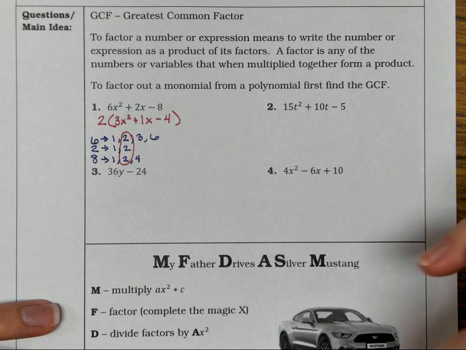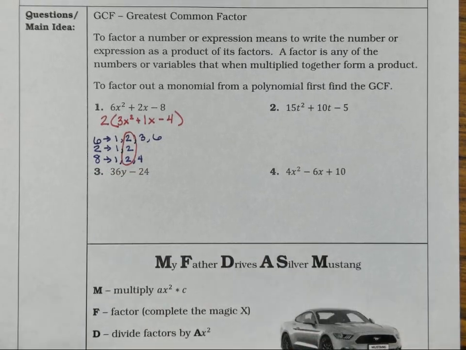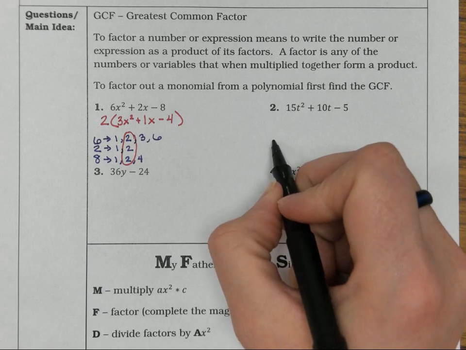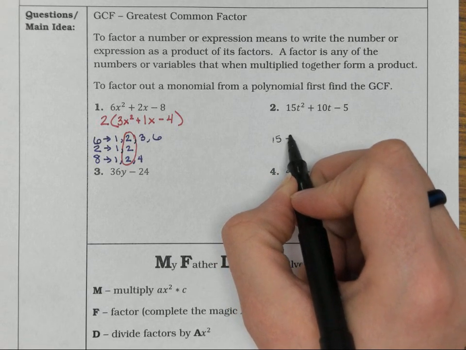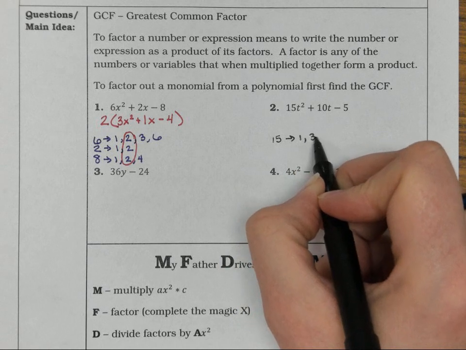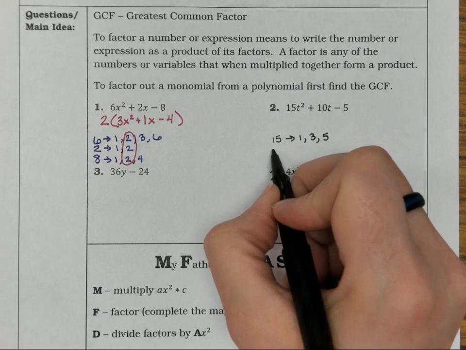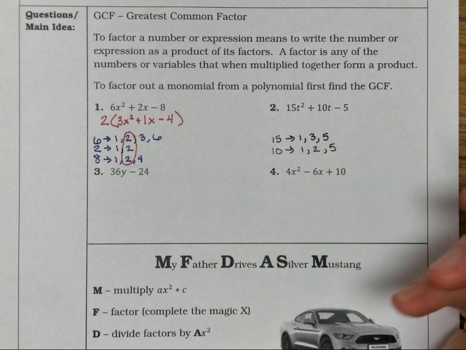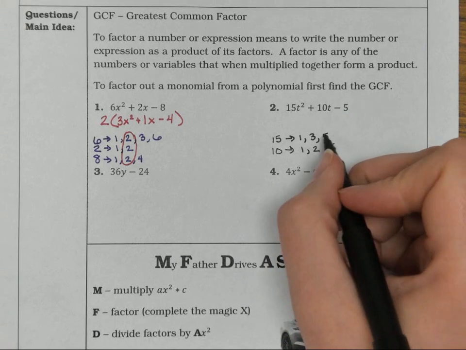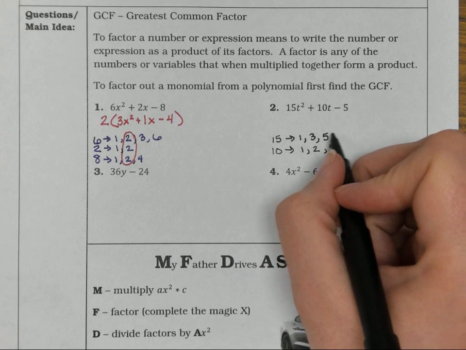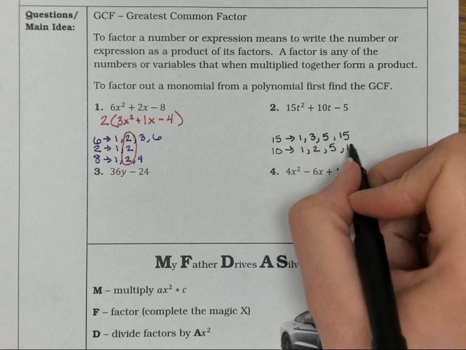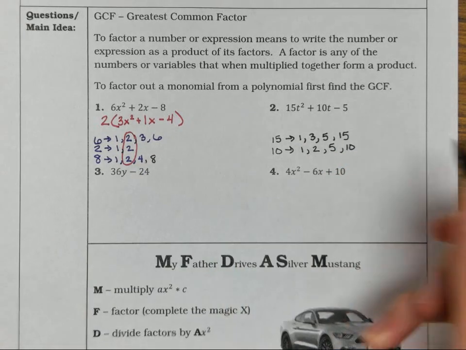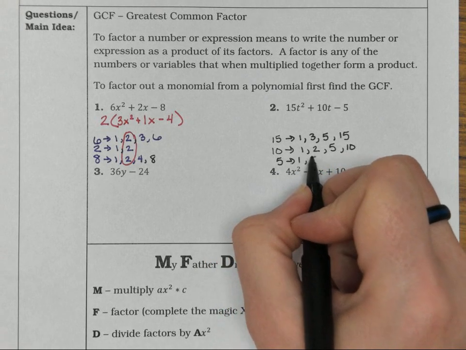So on number 2, I have 3 numbers again. And so I'm going to look at those 3 numbers. What are the factors? So for 15, I have 1, 3, and 5. For 10, I have 1, 2, and 5. And I guess we should also say 15 up here. We should say 10 down here. Just like over here, we probably should have said 8. And then for 5, it's just 1 and 5.